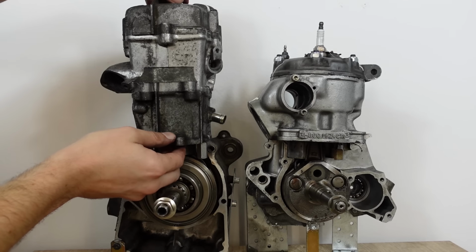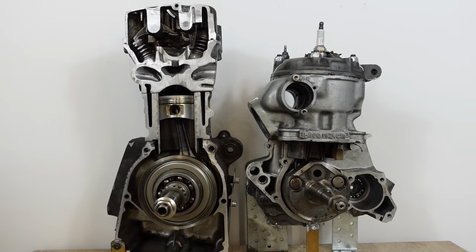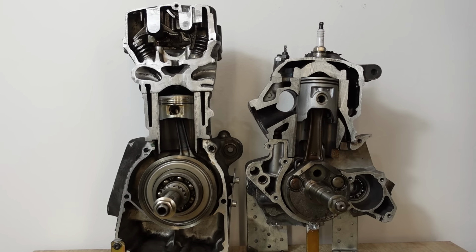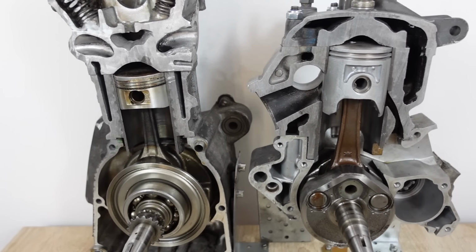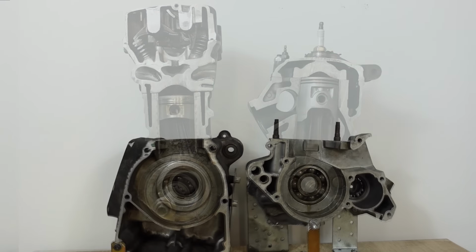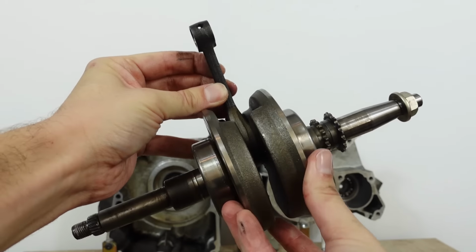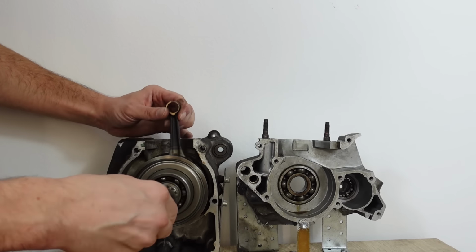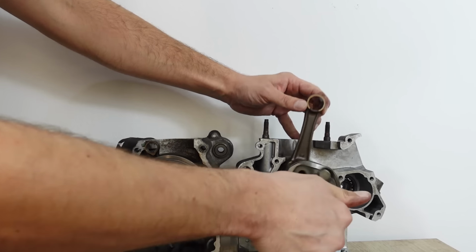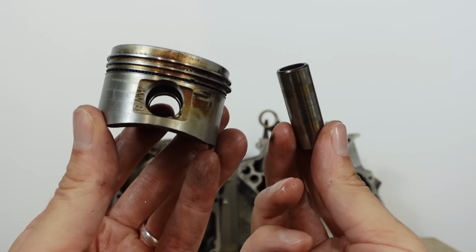So here we have a 4-stroke engine. And here we have a 2-stroke engine. If we observe the anatomy of these two engines, upon first glance, they seem very similar. They both have a crankcase and a crankshaft together with a connecting rod, as well as a wrist pin and a piston.